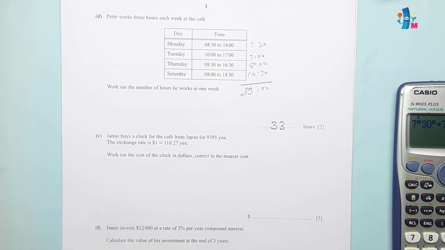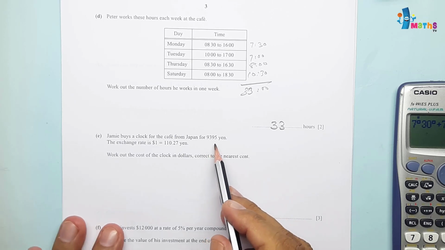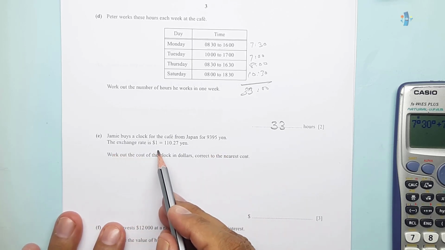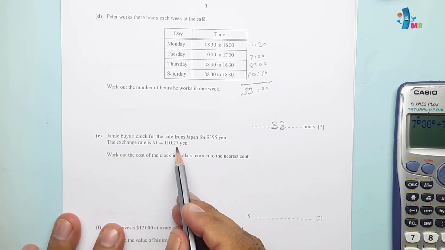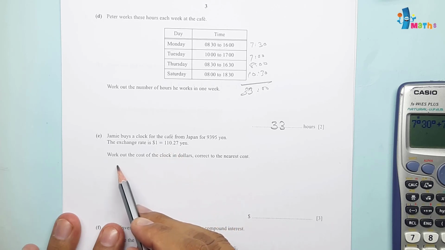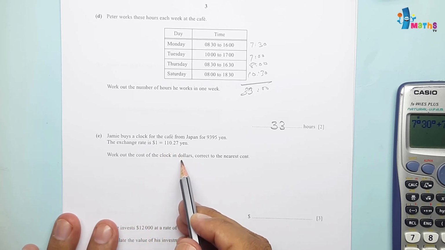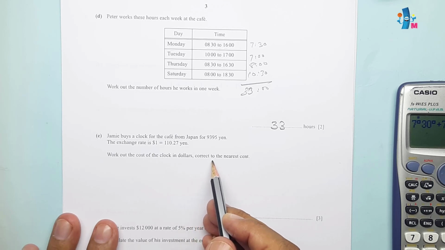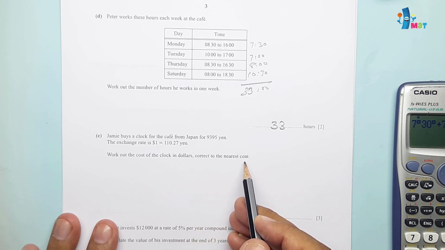Jamie buys a clock for the cafe from Japan for 9395 yen. The exchange rate is $1 to this amount. Work out the cost of the clock in dollars, correct to the nearest cent.